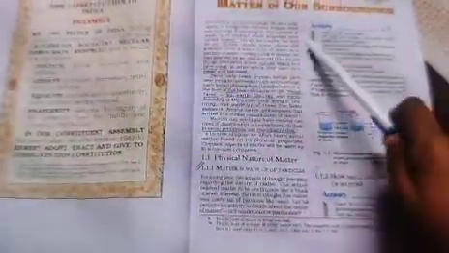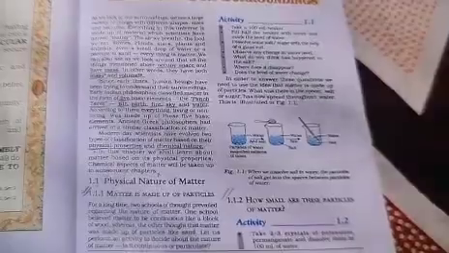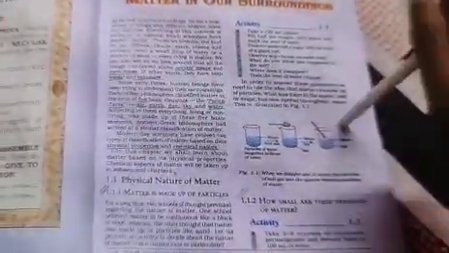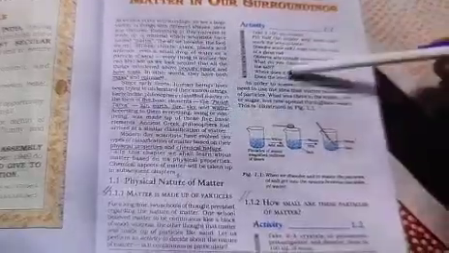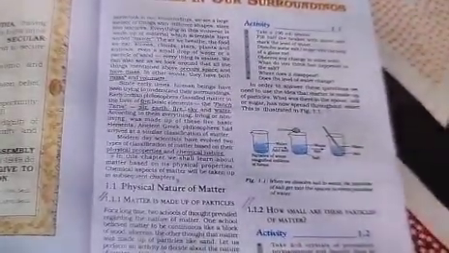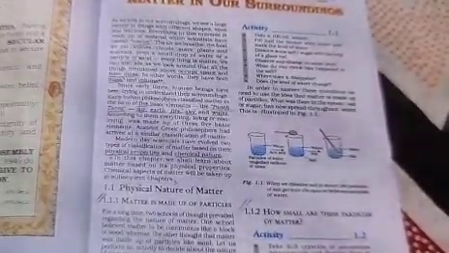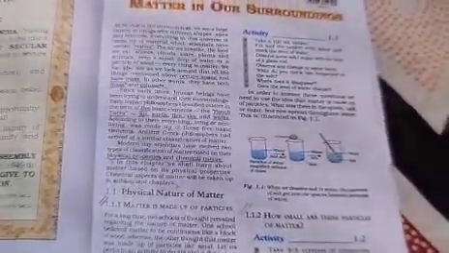Now, let us take a look at this activity. We have to take a 100 ml beaker. We have to fill the beaker with water and mark the level of the stable water. Dissolve some salt or sugar with the help of a glass rod. Glass rod is a chemical apparatus. Observe any change in water level.